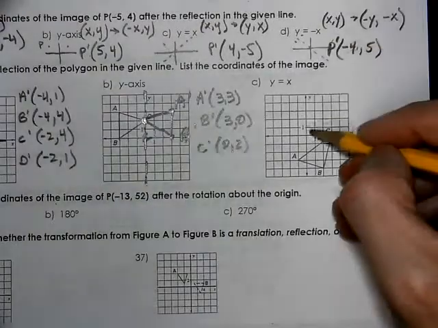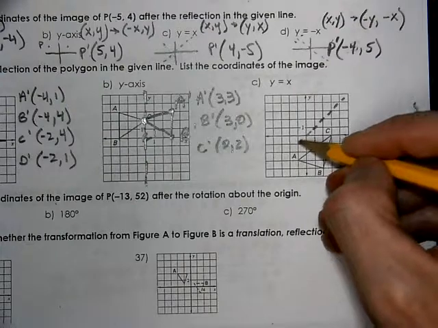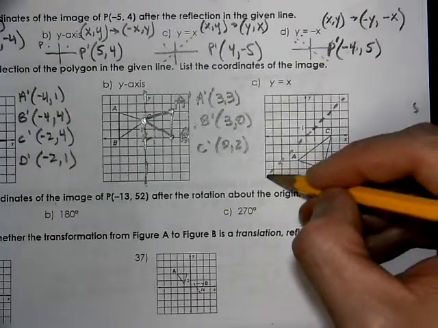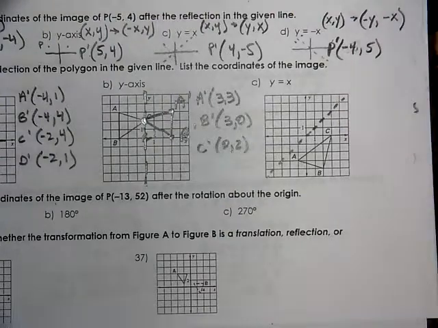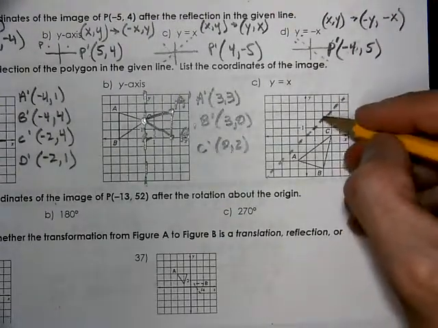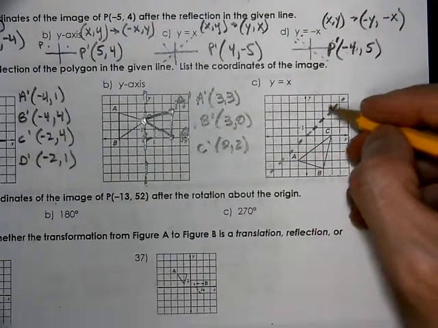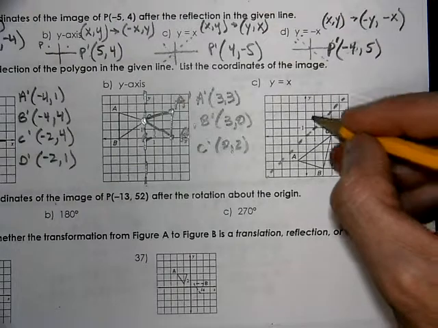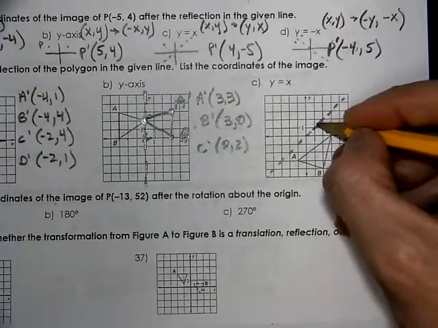This last one, we're going to reflect over the line y equals x. So that means we have to count perpendicular to that line. Since the line goes right through the half of the square, we have to go perpendicularly half. So 1 and a half.